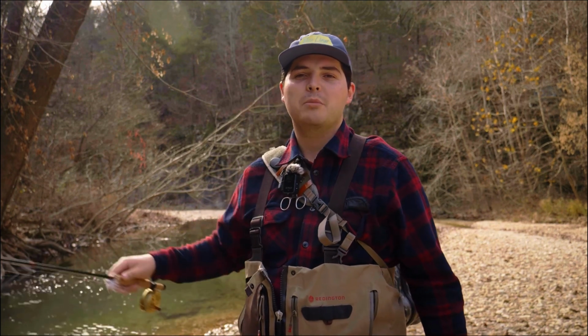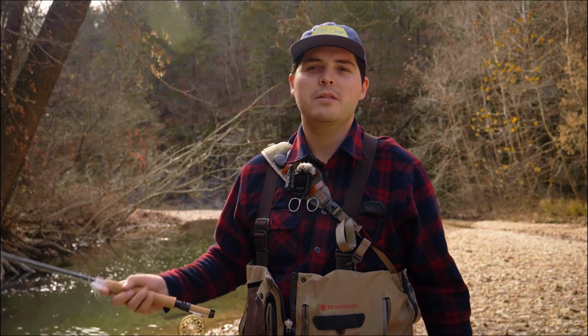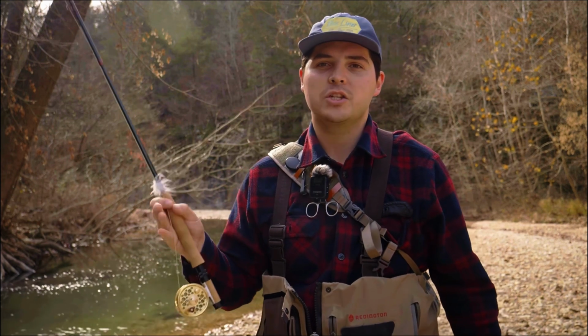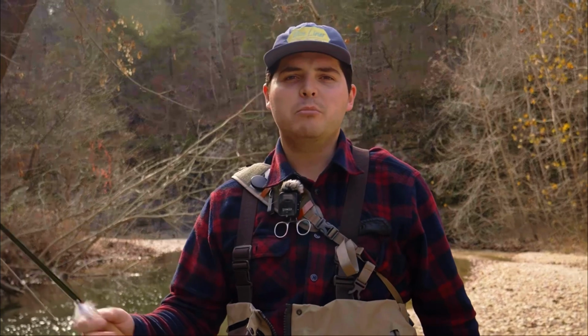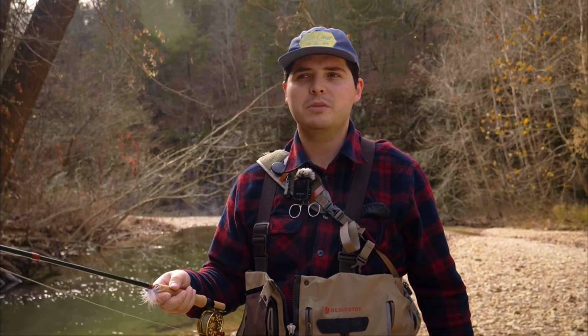So if you're coming up from behind them, you're less likely to spook them than if you are going downstream, walking straight into their line of sight. It will improve your chances of not spooking fish tremendously, especially on these smaller creeks and streams such as this one.